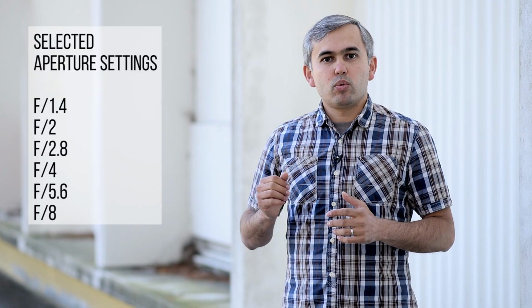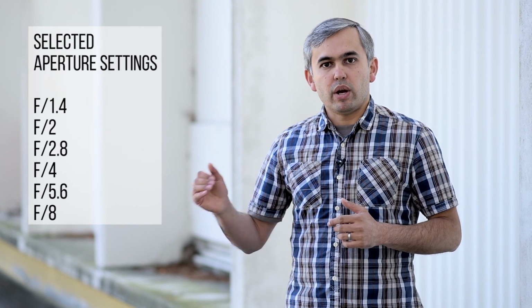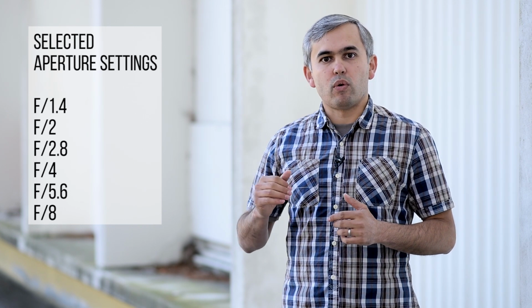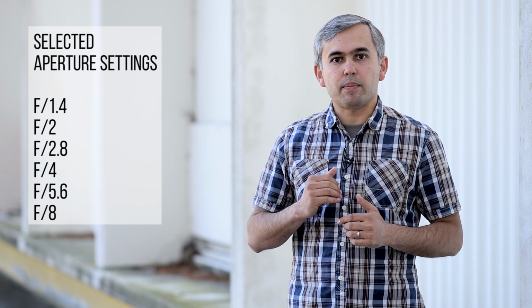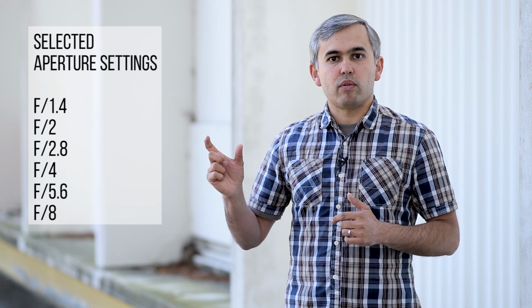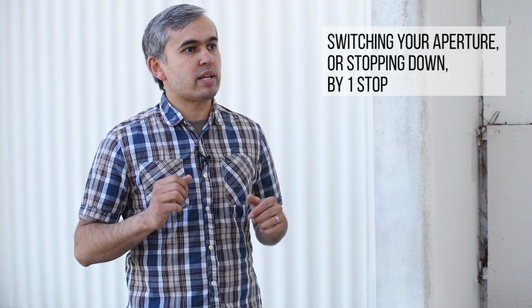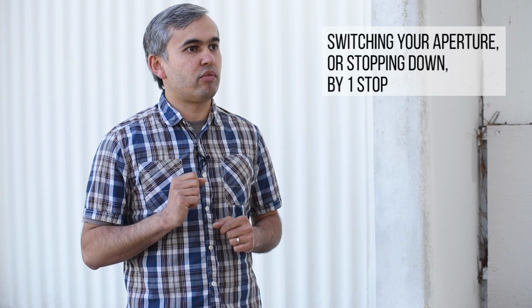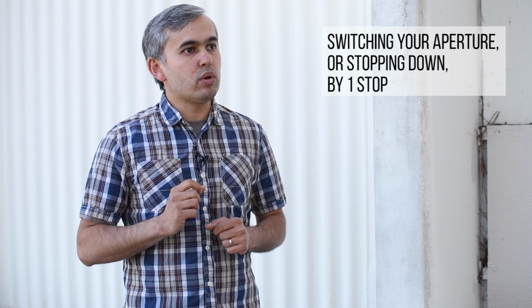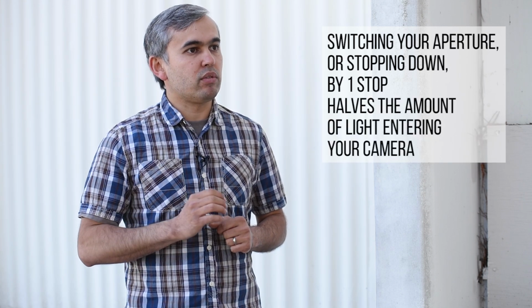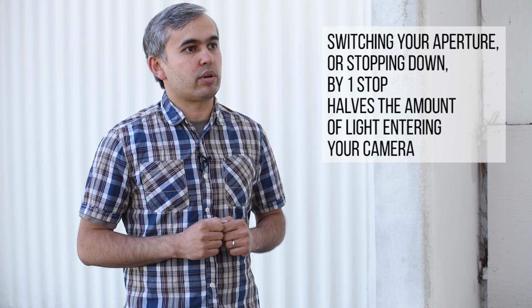Now you can see in this chart we go from f1.4 to f2, 2.8, f4, 5.6, and f8. Now that change in numbers, going from say f1.4 to 2 or from 2.8 to 4, is one stop. The most important thing you need to understand is that when you stop down from f1.4 to f2, you're halving the amount of light that is getting through the lens into your camera.